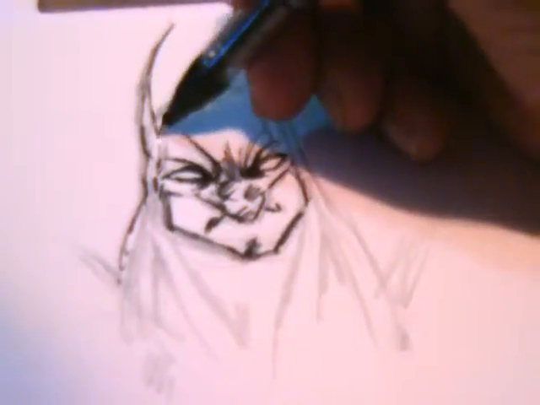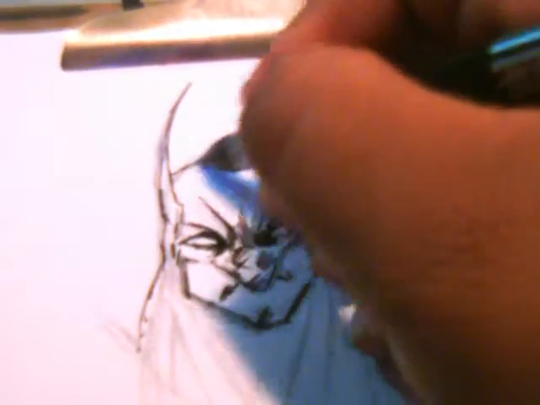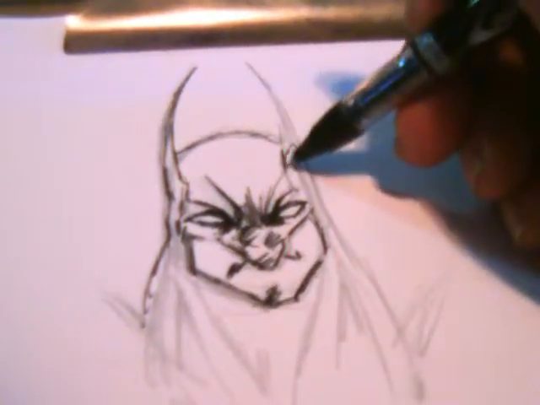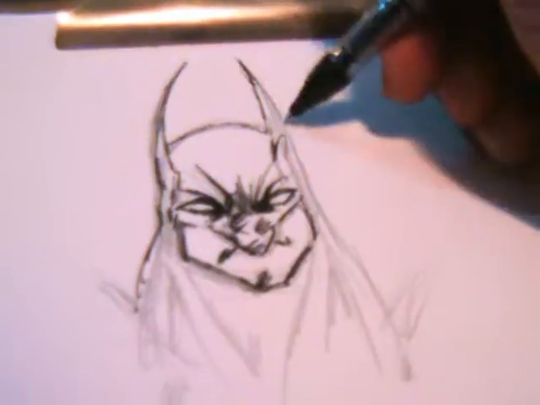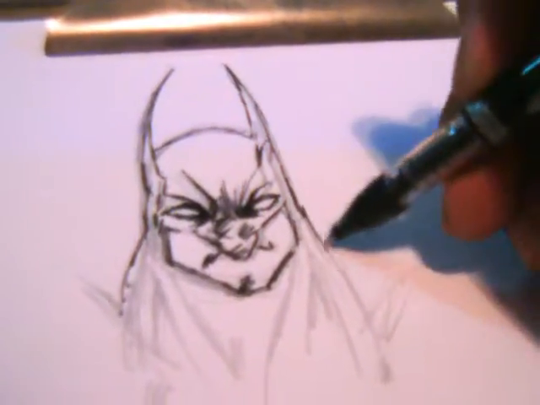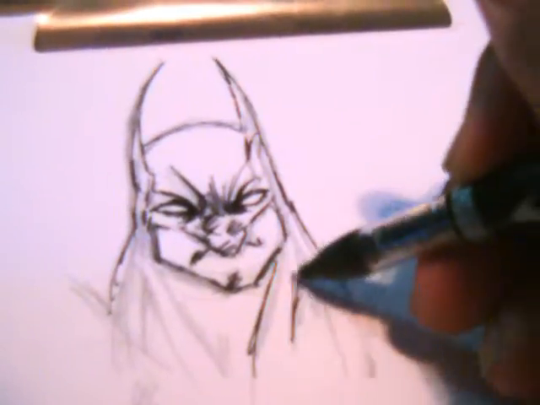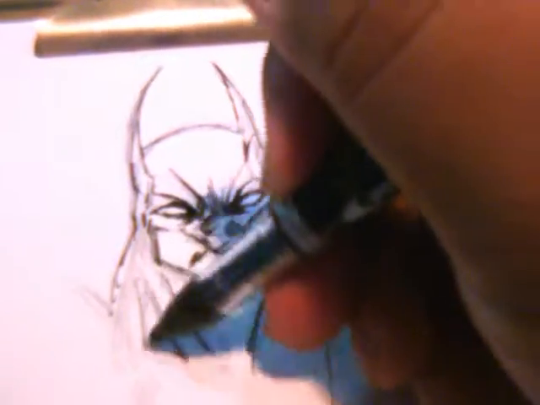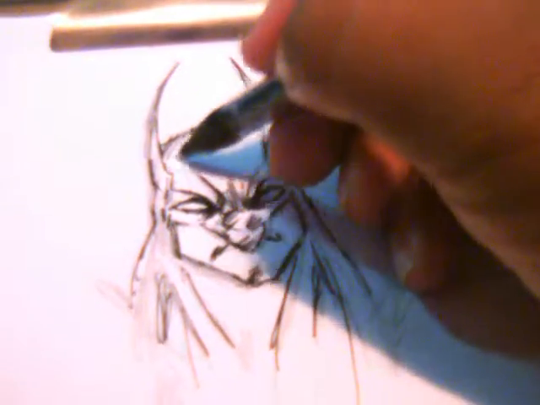Remember, it doesn't have to be perfect. Different sketches always come out different ways. No one's expecting you to be perfect at it. As long as you get the general idea of what Batman's normal layout is, you're pretty much a go. So with the pen, you could just go over it, or whatever.